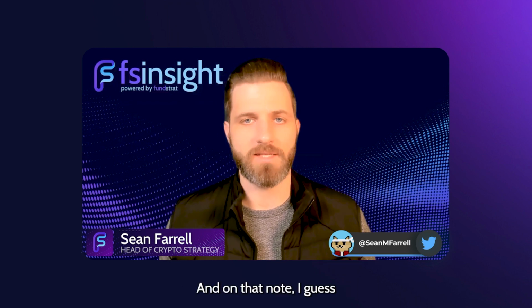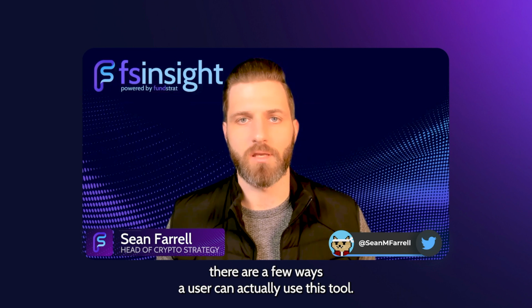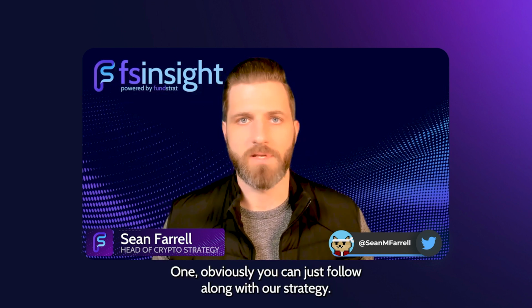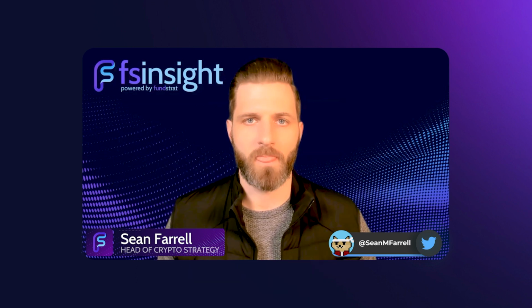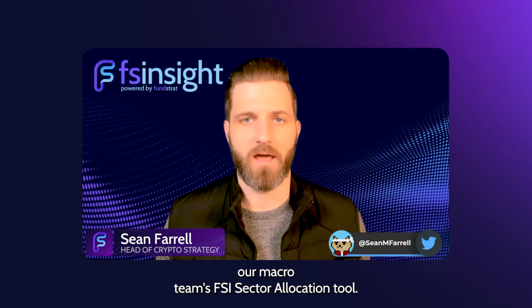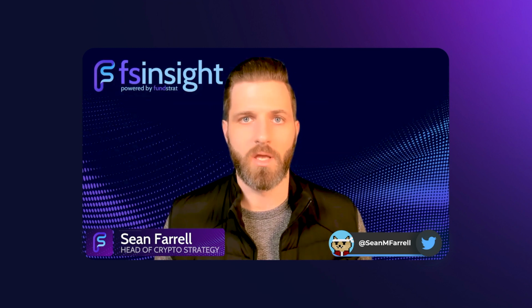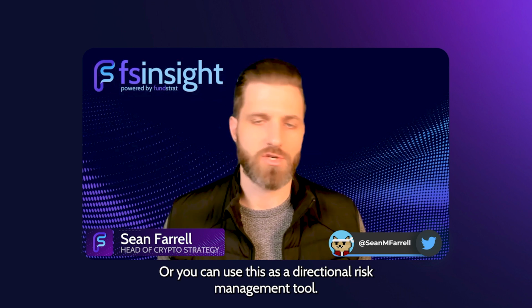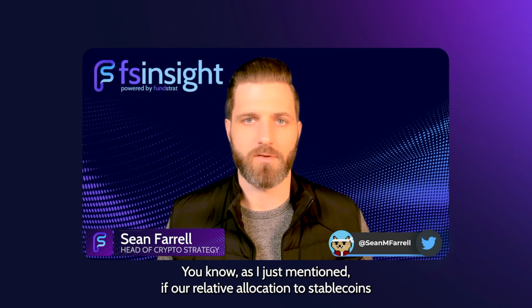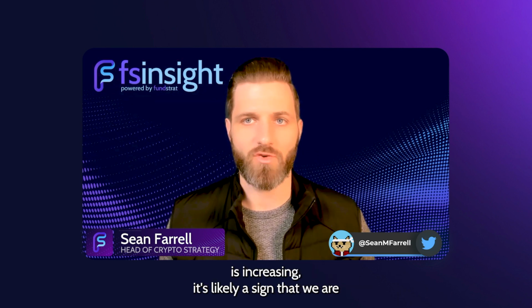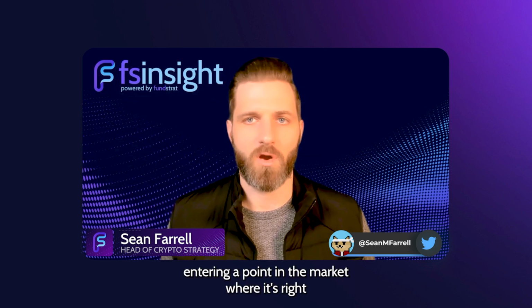And on that note, I guess there are a few ways a user can actually use this tool. One, obviously, you can just follow along with our strategy. We provide a rebalancing tool very similar to our macro team's FSI sector allocation tool, or you can use this as a directional risk management tool. As I just mentioned, if our relative allocation to stablecoins is increasing, it's likely a sign that we are entering a point in the market where it's right to be a little more risk averse.